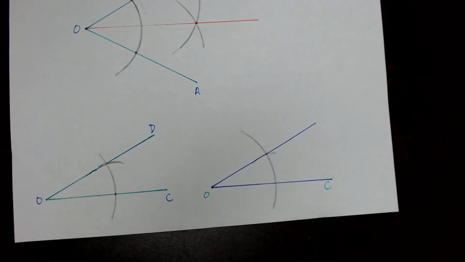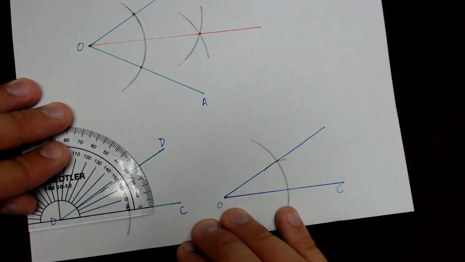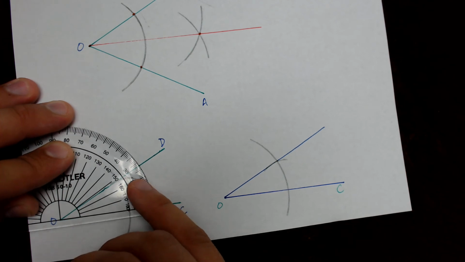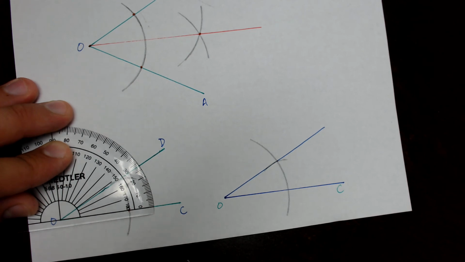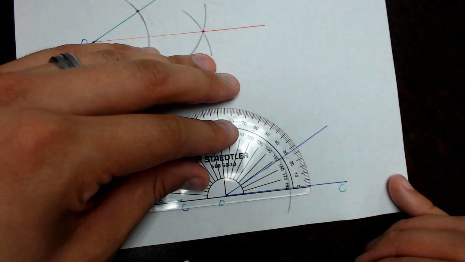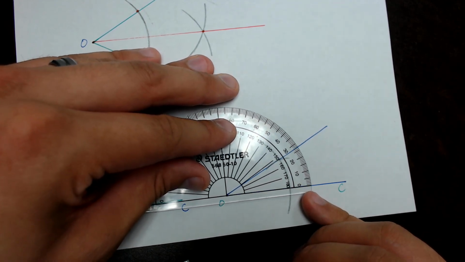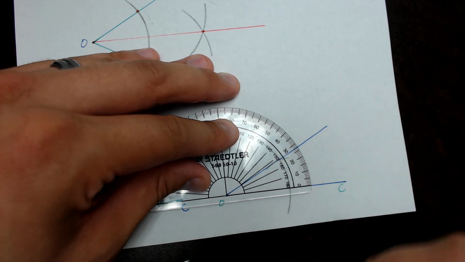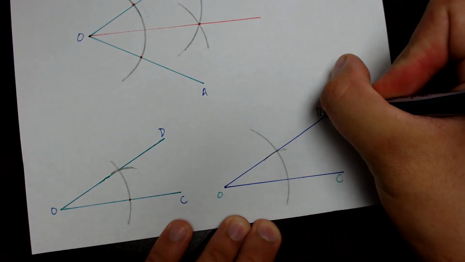Again, I can use my protractor to measure the accuracy of this. So I'll go ahead and line it up on this first angle. It comes out to about 28 degrees. Yeah, that's what I'm seeing there, about 28 degrees. And then here, line this up just right, and I've got about 28 degrees. Excellent. So that was a successful reconstruction, so I can now finally properly label this as also COD.